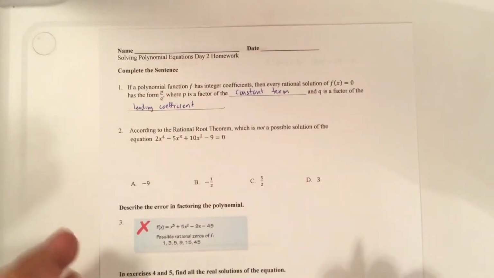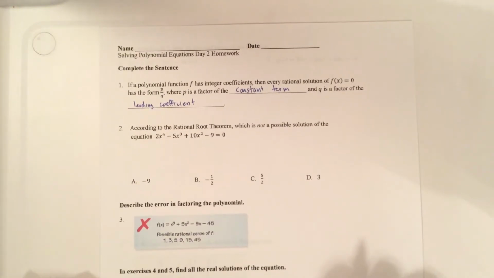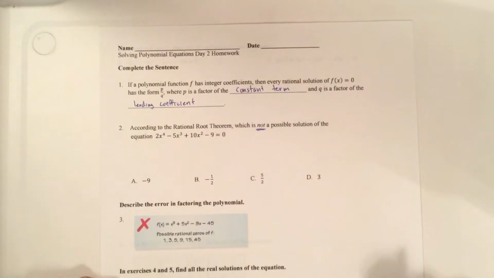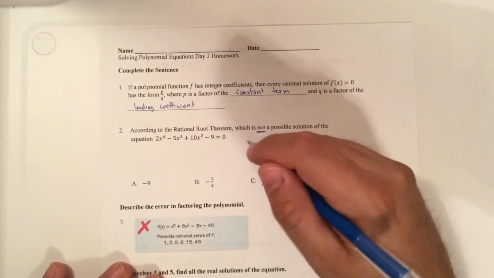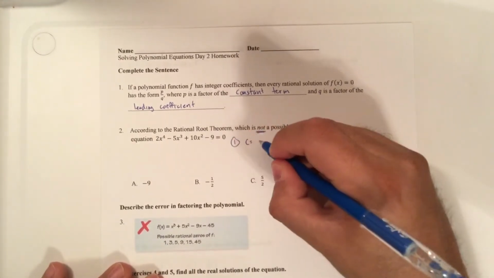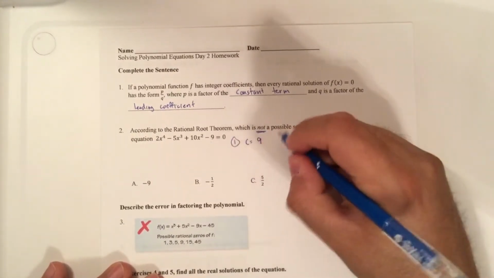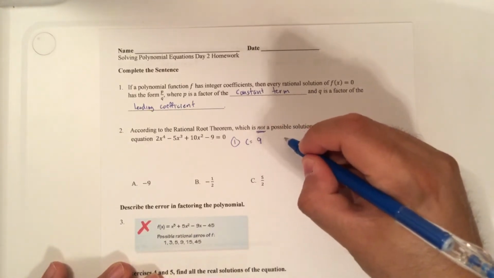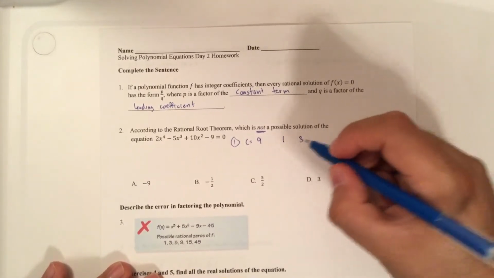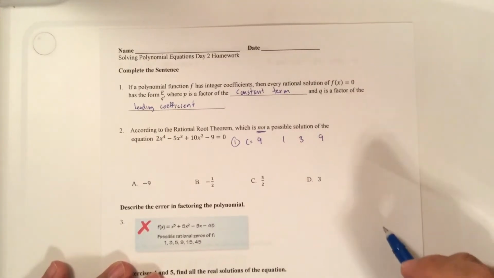Okay. Now, for number 2, it says, according to the rational root theorem, which is not a possible solution of the equation 2x to the fourth minus 5x cubed plus 10x squared minus 9. All right, so we're going to go through that process. In step 1, we would identify the constant term, which is -9. So I'm just going to worry about 9. And then the factors of 9 are 1 goes into 9, 3 goes into 9, and 3 times 3 is itself, so I can't use that, but 1 times 9.